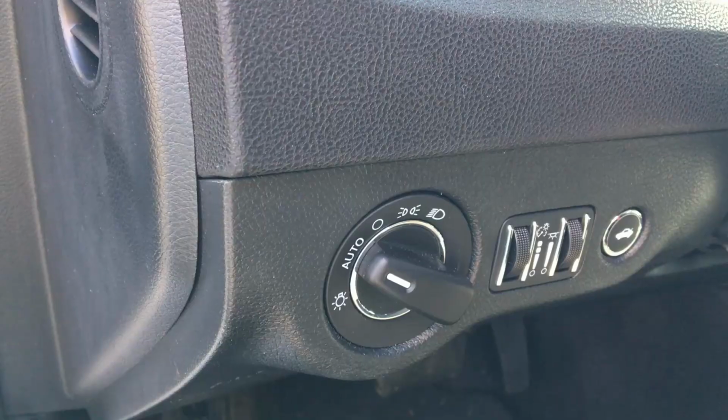We need to know the difference in order to understand what I'm about to explain to you. So, headlights are the lights that we actually use to drive with, and the daytime running lights are those little LEDs around the lights in the Chrysler 300. This will all make sense in a little bit.